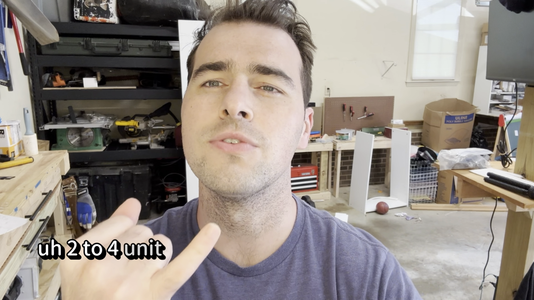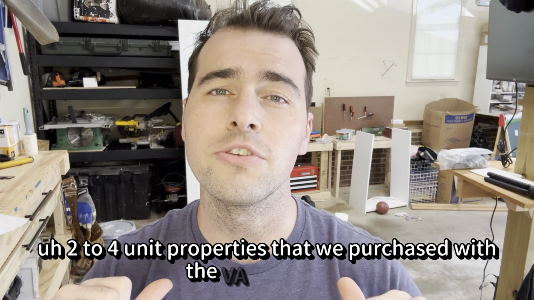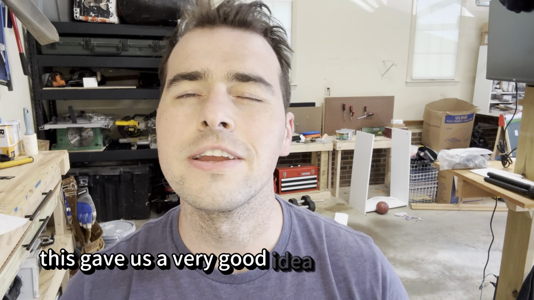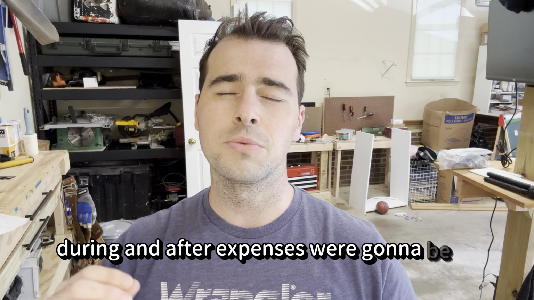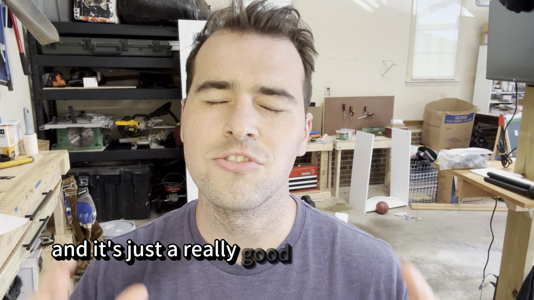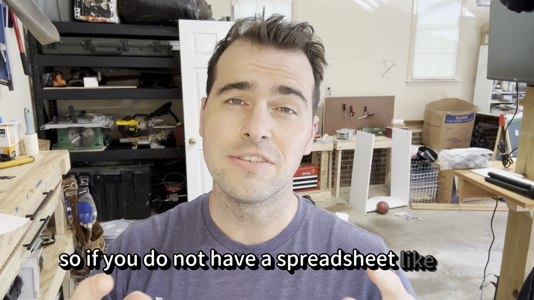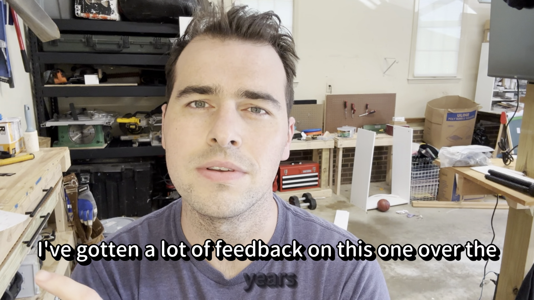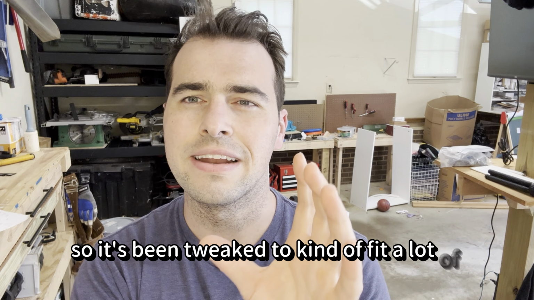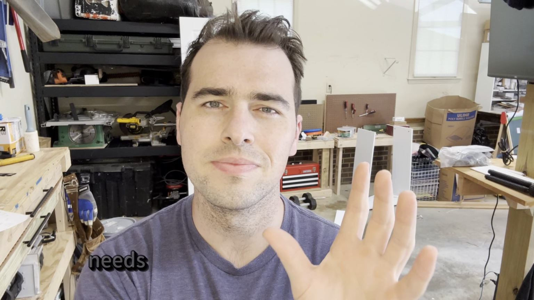So this is the spreadsheet that me and my family have used to analyze 2 to 4 unit properties that we purchased with the VA home loan. This gave us a very good idea of what our before, during, and after expenses were going to be in regards to the property. And it's just a really good way to analyze and measure. So if you do not have a spreadsheet like this, it probably wouldn't take you very long to make it. I've gotten a lot of feedback on this one over the years, so it's been tweaked to kind of fit a lot of different people's needs.